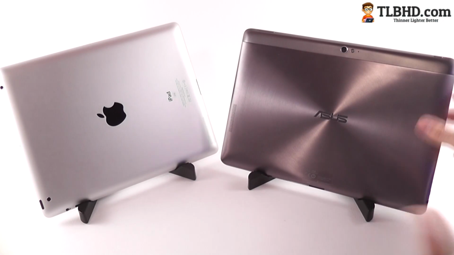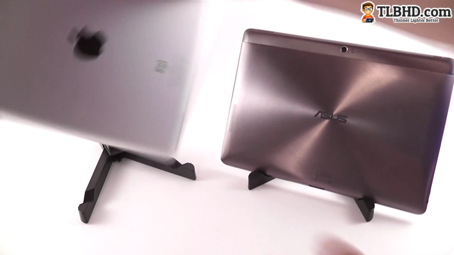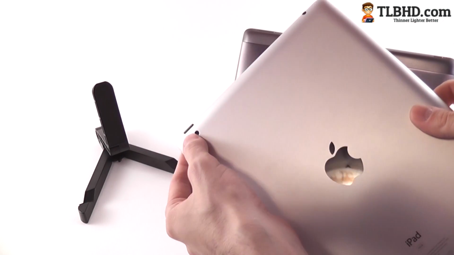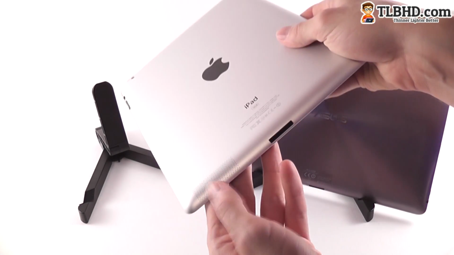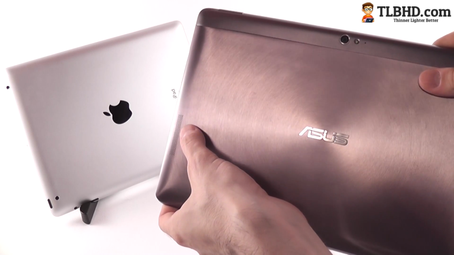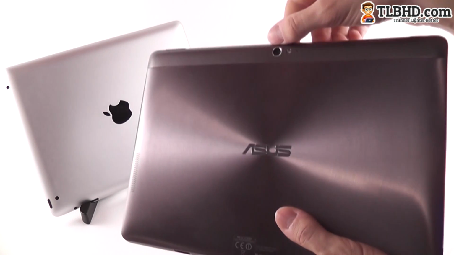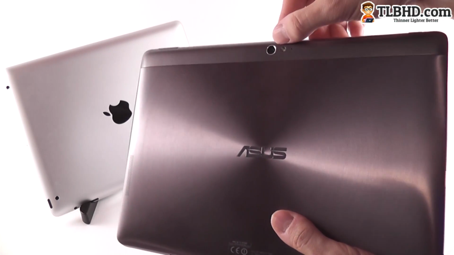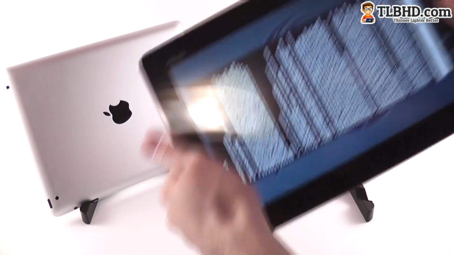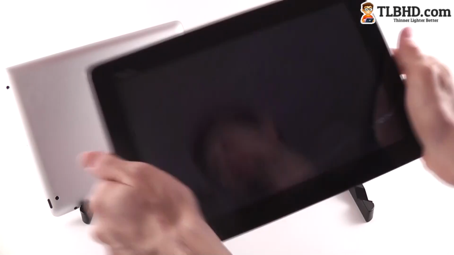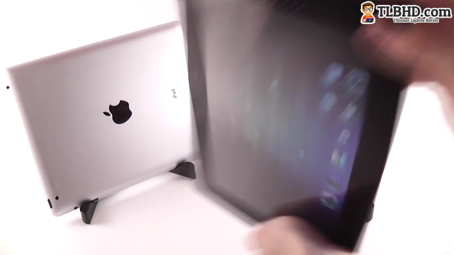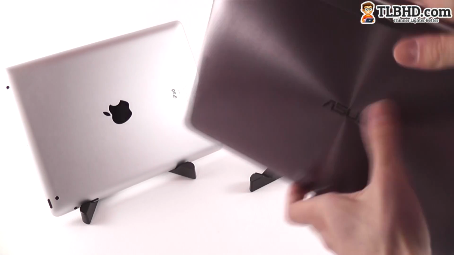Now, if you're going to have a look at what we have on the back, on the iPad you have a camera, which is actually a very poor camera with no flash, and you have a speaker here on the bottom, while on the Asus you also have only one speaker, the grill is here, but you have a better camera, 8 megapixel camera with flash.